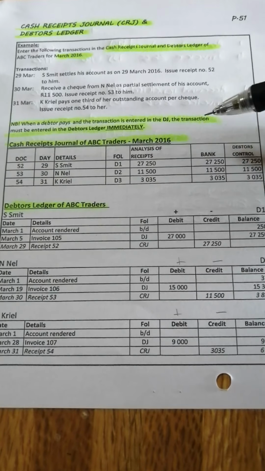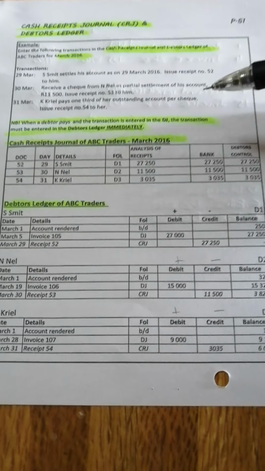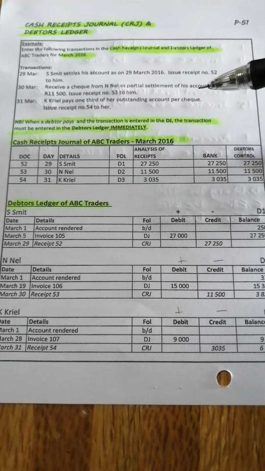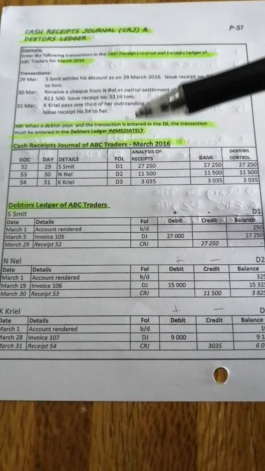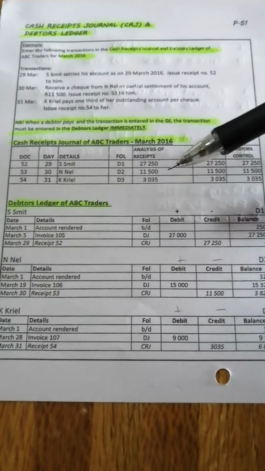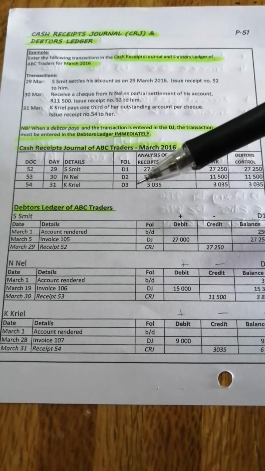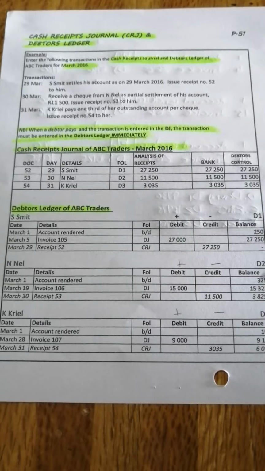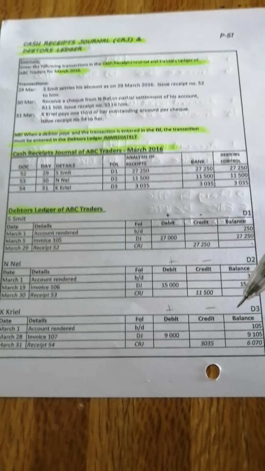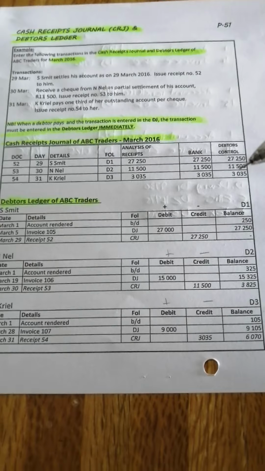Let's look at number 30. Receive a cheque from N now as partial settlement of his account, 11,500. Issue receipt 52. So if you look at day 30, N now, 11,500. The analysis of receipt. Again, look at the folio numbers, D1, D2, D3. You remember they come from your debtors ledger at the bottom. There's D1, D2, D3. And then the 11,500 in the bank and also in debtors control.